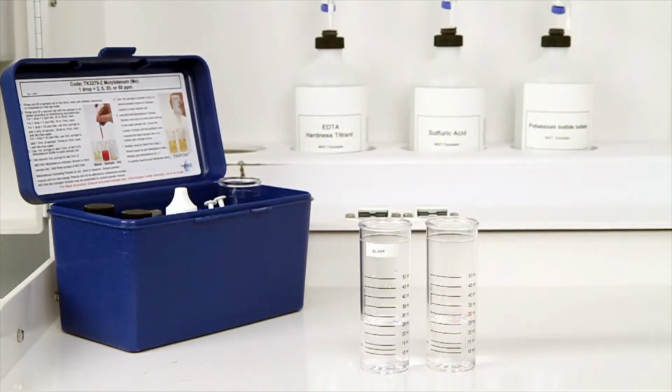Now that you have selected the sample size, the next step according to the endpoint ID procedure is to gather your samples. Fill one vial with distilled, deionized, or molybdenum-free tap water. This will be your blank sample. Use a second vial to gather your sample to be tested.